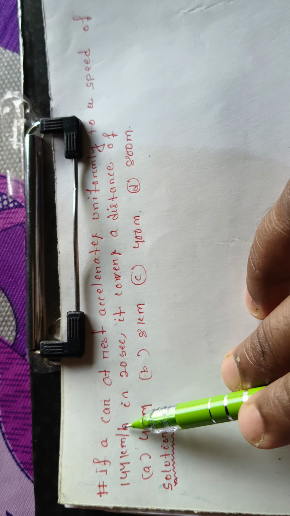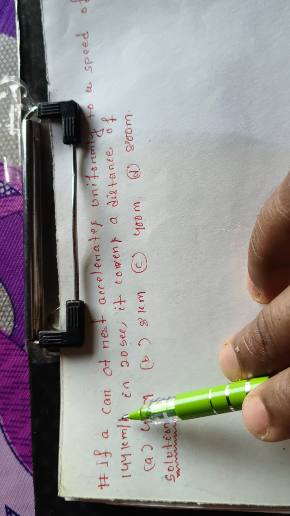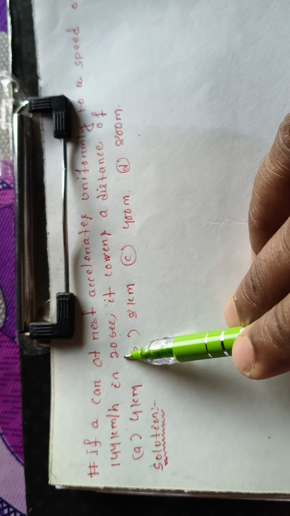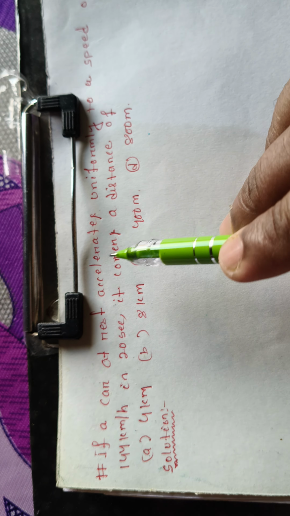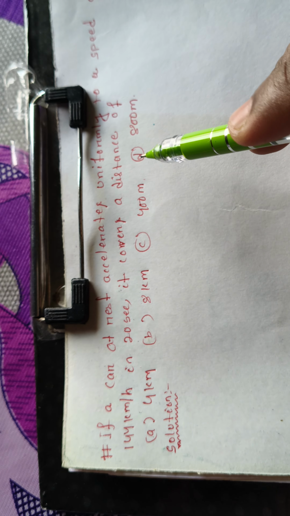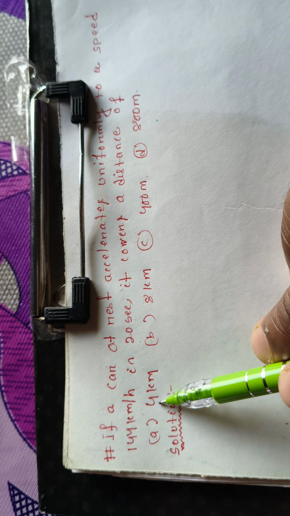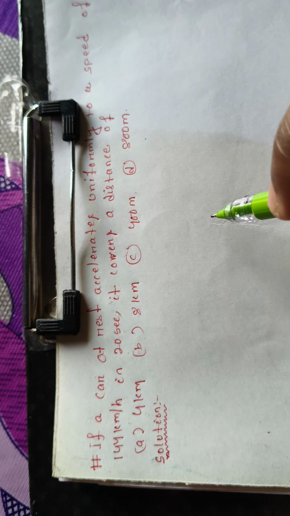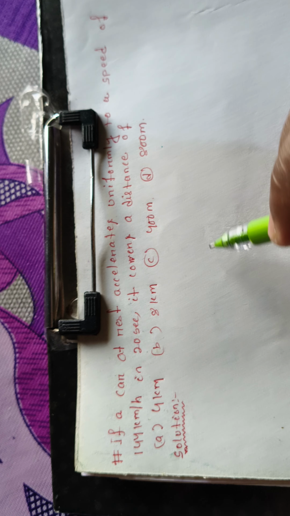That means your final velocity is given, and time is given. Initial velocity is 0, but we have to calculate the distance. So there are 4 options here. The first option is correct, or second one, or third one, or fourth one. Which one is the correct option? We have to calculate it.